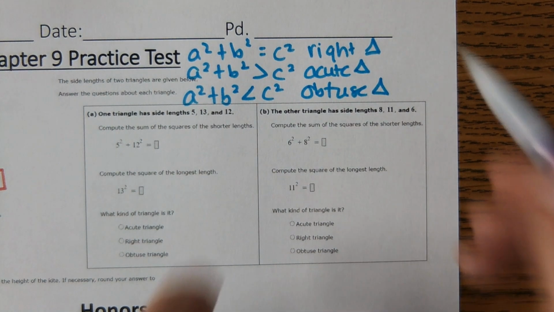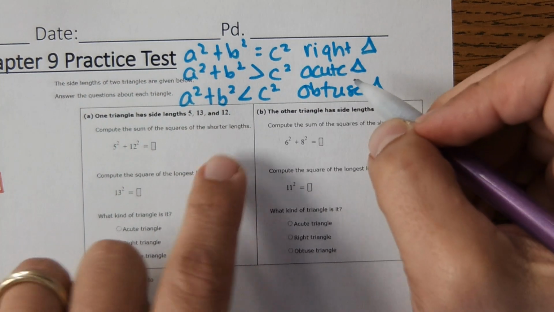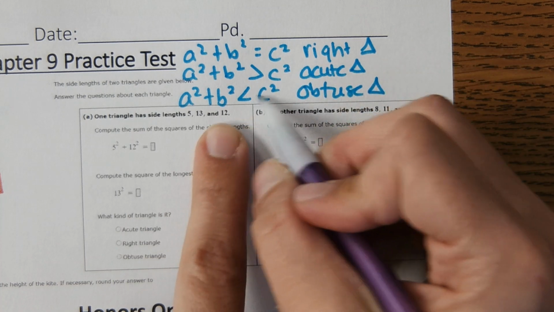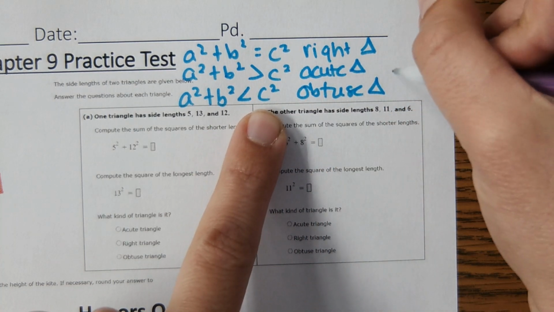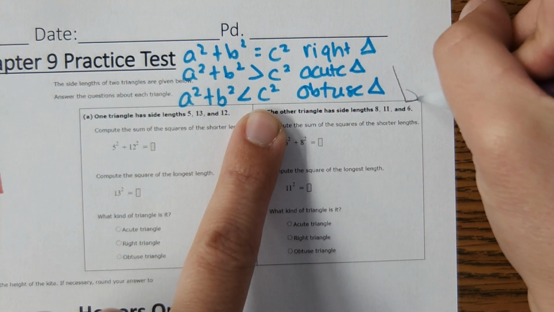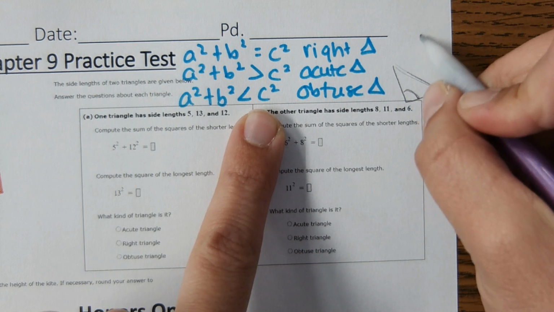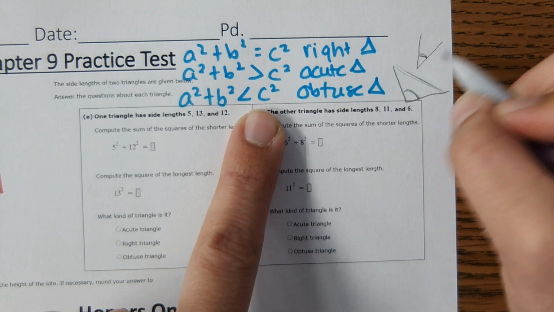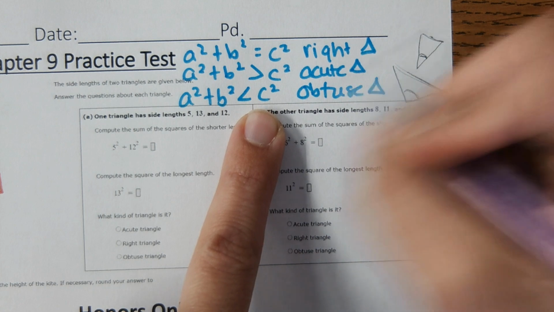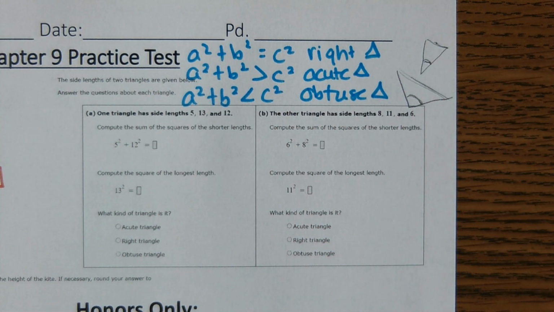So the way I can remember this, of course I can write it, like that might be a good way to practice it, but c squared being greater for an obtuse triangle makes sense because if this angle is obtuse, then this side would be longer. Whereas if this angle was smaller, like acute, then this side would be smaller, which makes sense. So that's kind of how I remember.